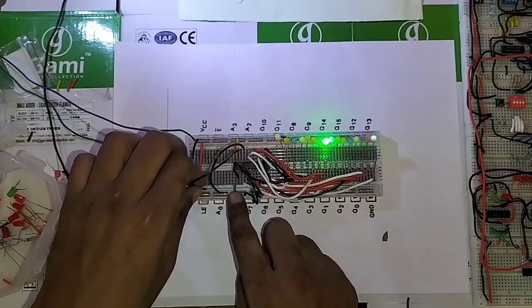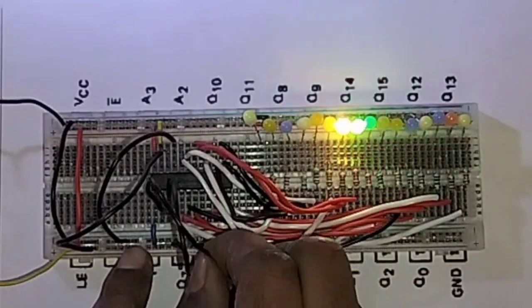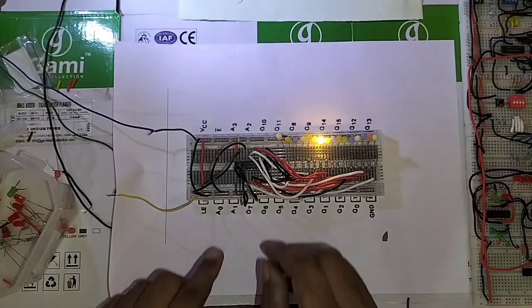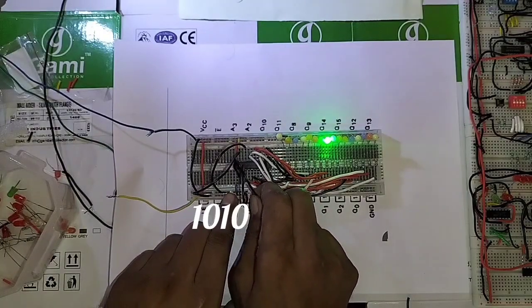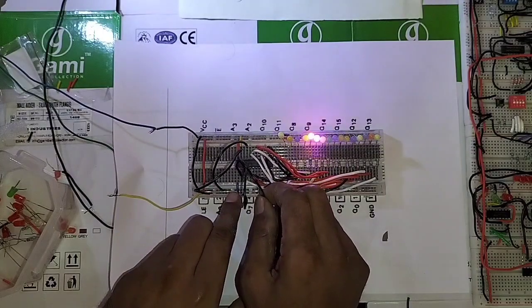Further, we can upgrade this control logic by adding another 74HC4514 in combination with this present chip, or a 74138 3 to 8 line decoder with this chip. We can enlarge our control logic.